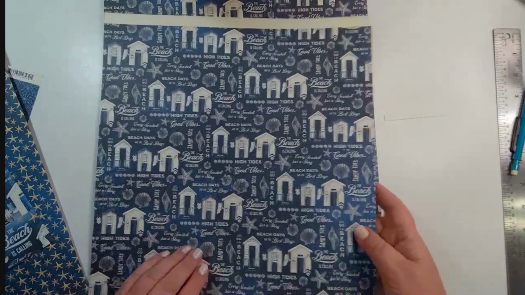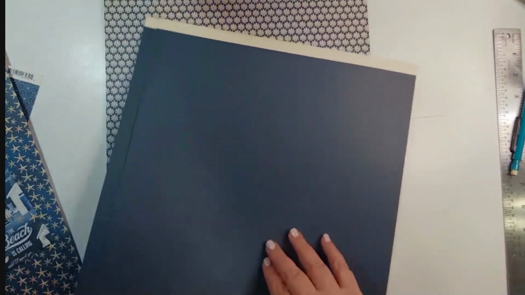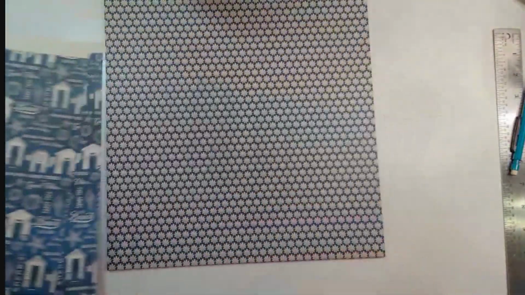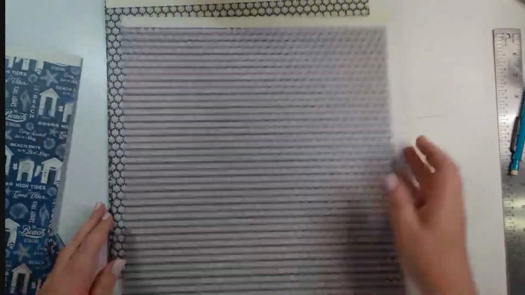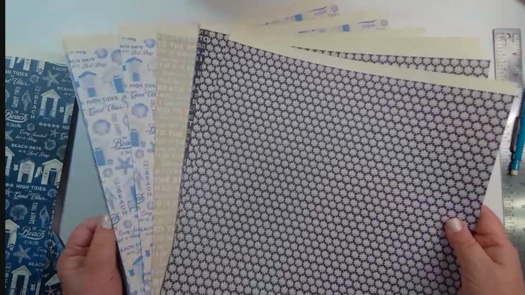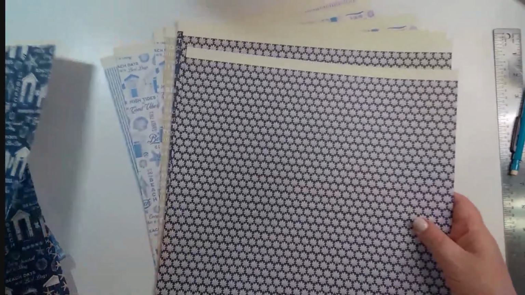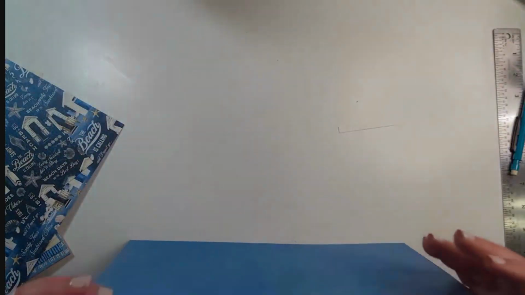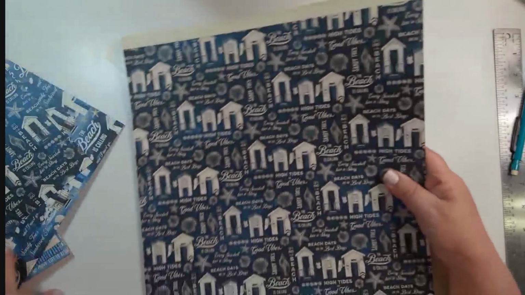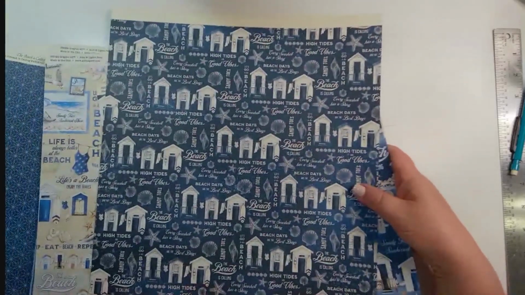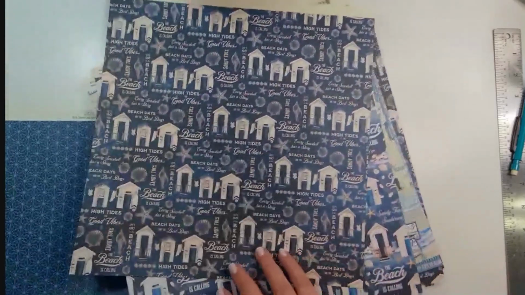And these are the pattern papers and the pattern and solids. I'm really not going to use the solid parts. I'm going to use the pattern part because I already have 6 sheets that are solids. Okay, so these are my solids. All right.